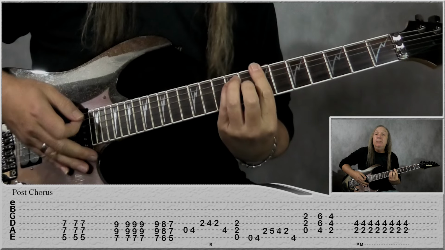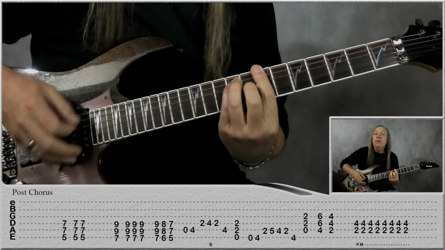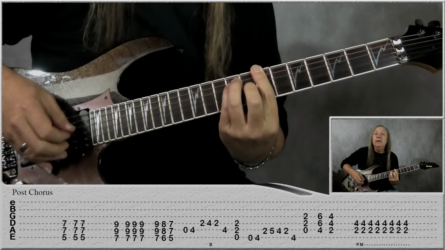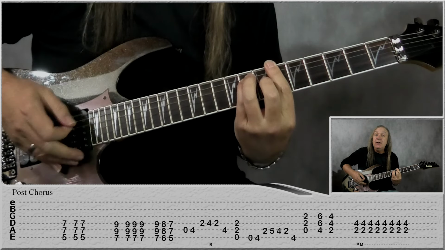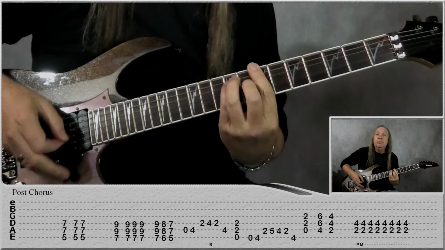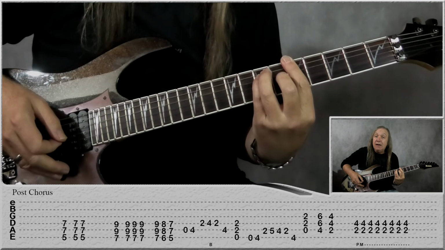Come up to a B power chord, hold for a count of 4, 1, 2, 3, 4, then go down, up, down, and then play it again. Go back 1 fret and back to the A. So we're going B, B flat, A, hold that.